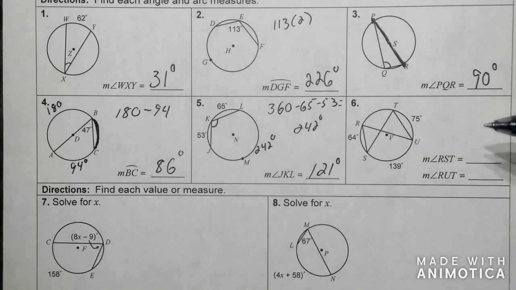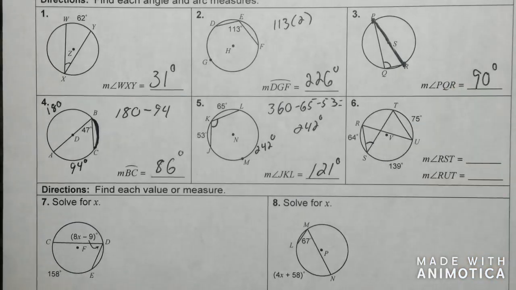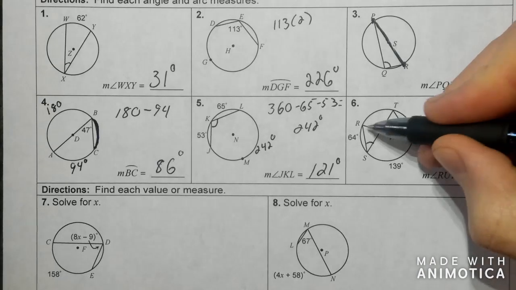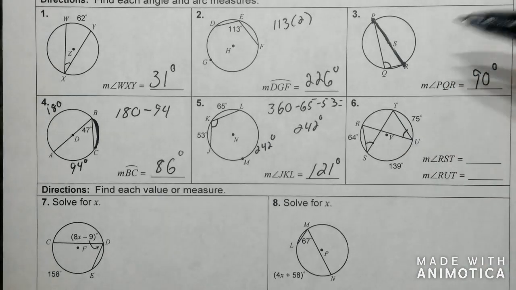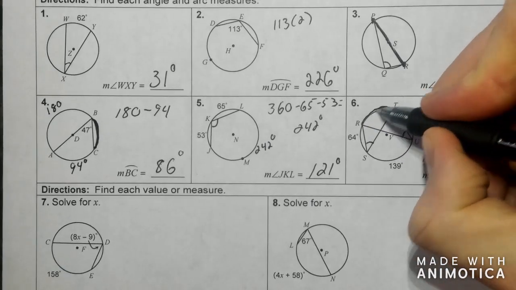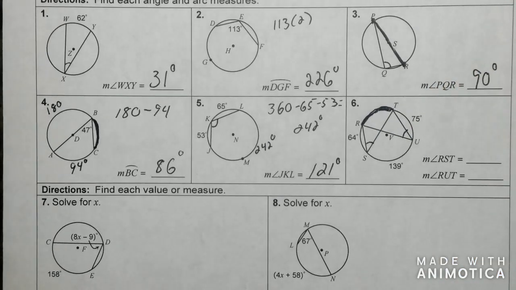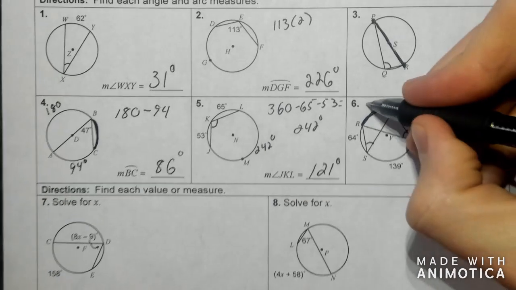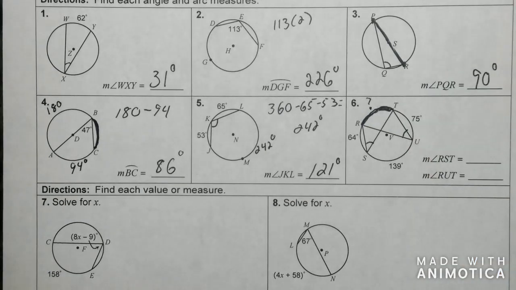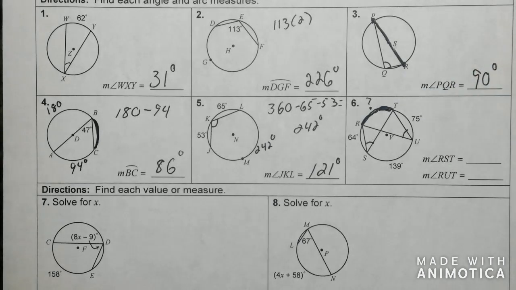All right, this goes with the overlapping arc notes that we took up at the top of the page. So we're asked to find angle RST, which is this one, and the measure of angle RUT, which is this one. Now, since they both intercept the same arc, arc RT here, that means they have to be equal. So if we find one, we found them both. So we just need to know what is this arc measure. If we find the arc measure and we half it, then we'll know both of these angles.